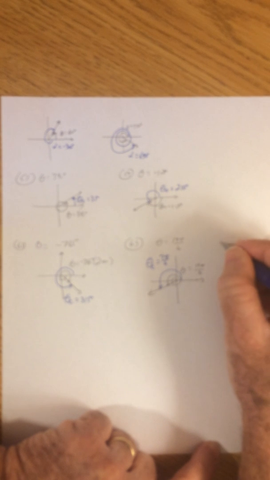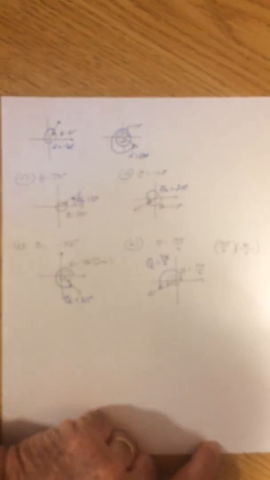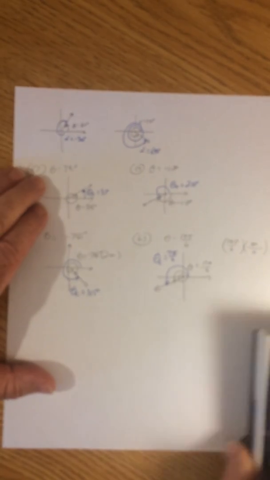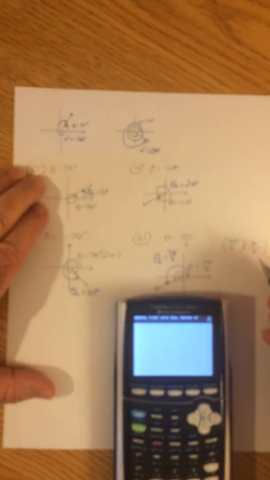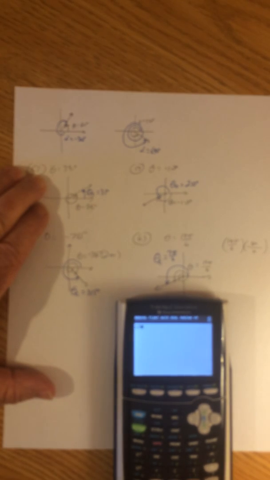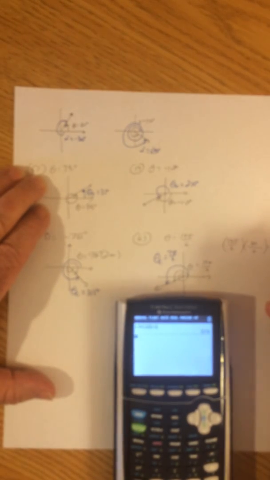I can take 19 pi over 6 and multiply that by the conversion factor. Remember, the pi goes on the bottom and the 180 goes on the top. Well, the calculation is, and the pi is reduced, of course, 19 times 180 divided by 6. All right, that's 570 degrees.